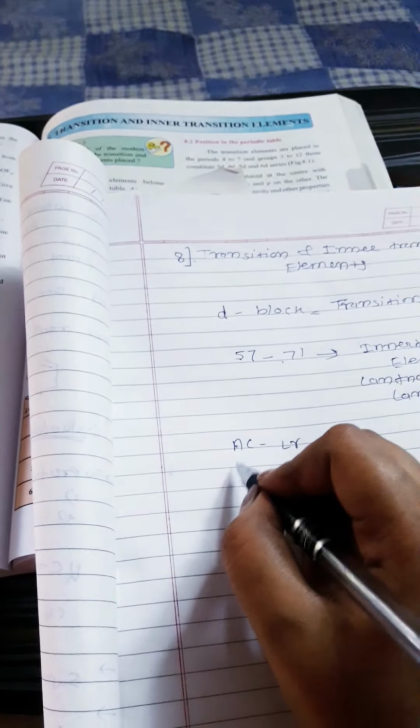And the atomic structure of chromium is what? Look at here, 1 2 3 4 5 6, a total of 6 electrons are present in the outermost shell. One electron will transfer from the 4s to the 3d orbital.